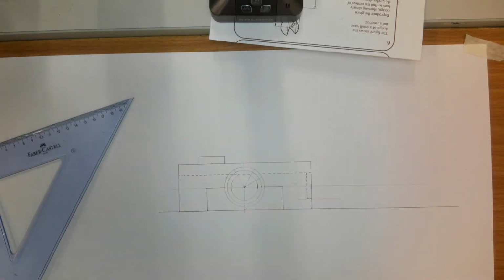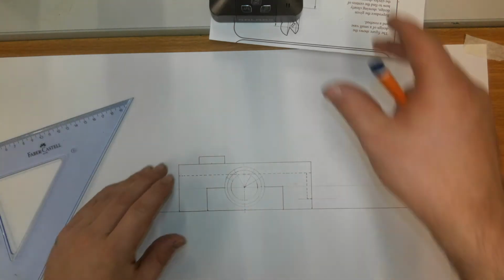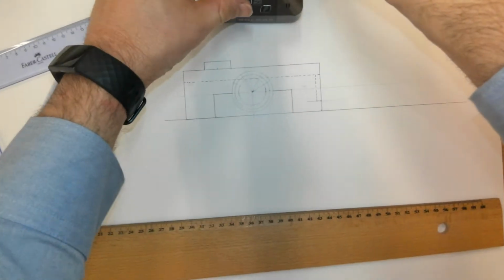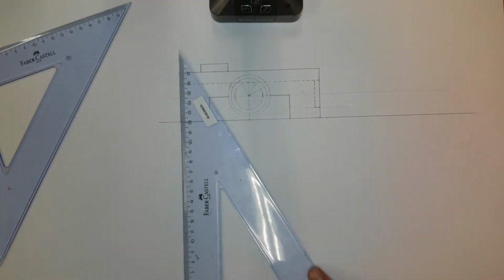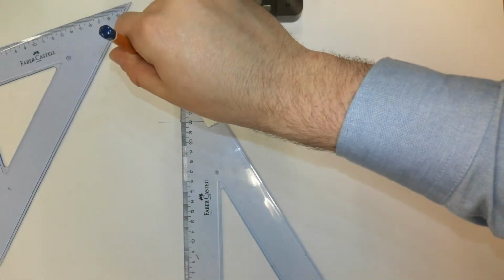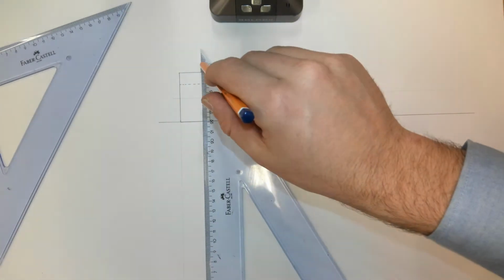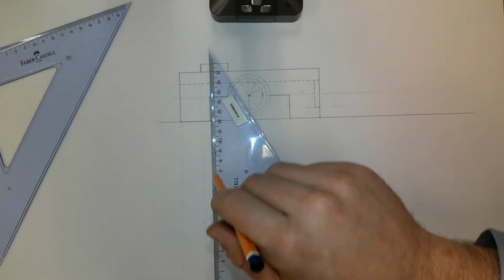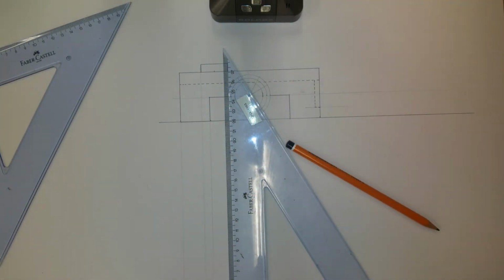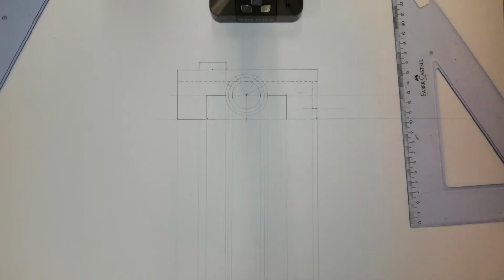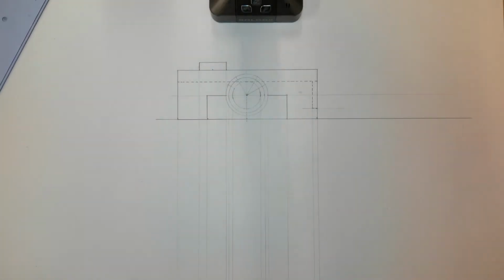Okay, so I'm going to take my set square, and I'm going to project all the lines downwards. I'm going to pause the video as I do that. So I paused the video and just brought all the lines down.